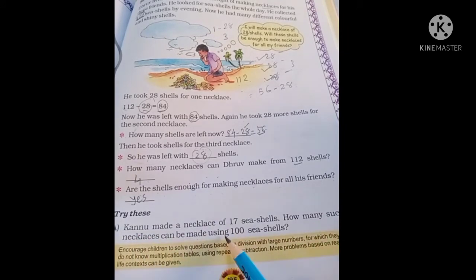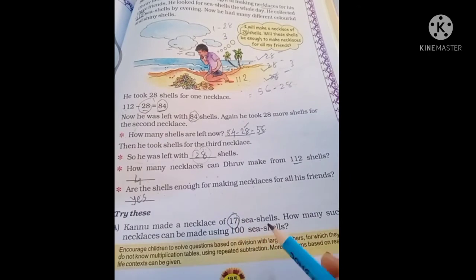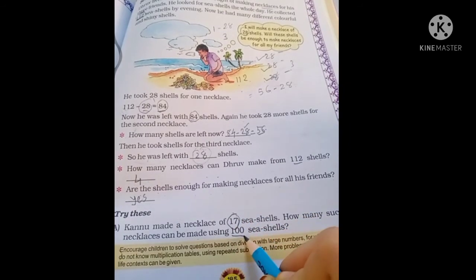Okay, so here now, students, instead of 28 you have to use 17 seashells to make a necklace. And how many can you make using the 17? Total 100 seashells were there.